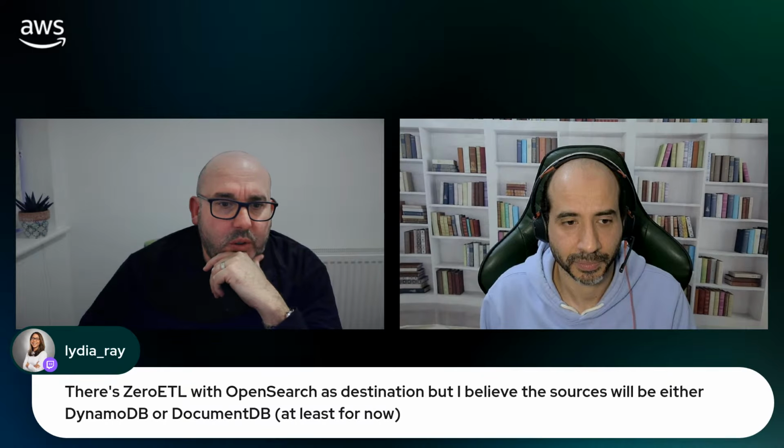Zero-ETL to OpenSearch as a destination, and DynamoDB and DocumentDB, and also some capabilities copying data out of RDS and Aurora using the OpenSearch ingestion service. But obviously what Ibram's been showing today is the self-managed Zero-ETL. This is for the relational databases. Yeah. What he is mentioning about the other sources like DynamoDB or DocumentDB. So yeah, but for the relational.